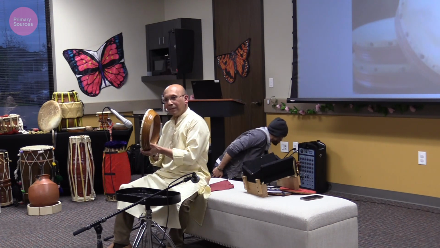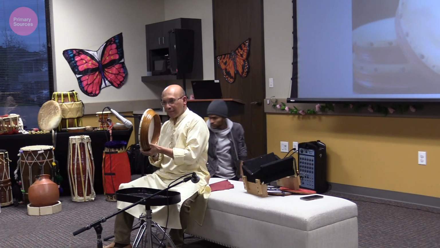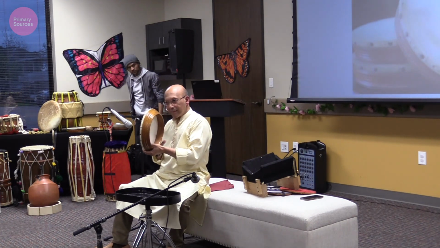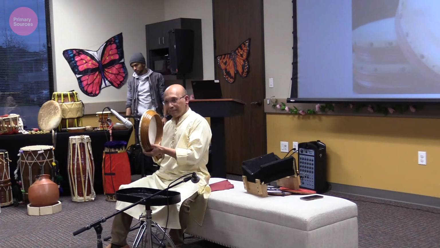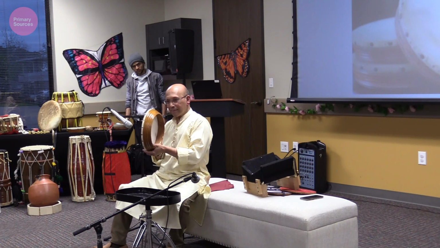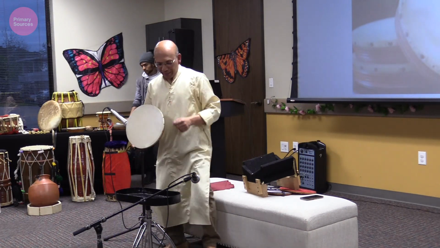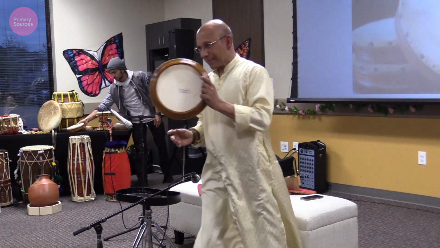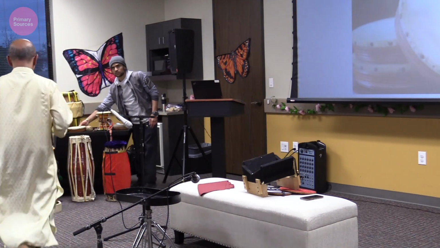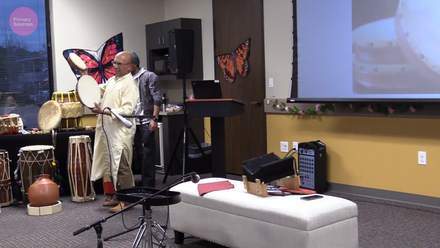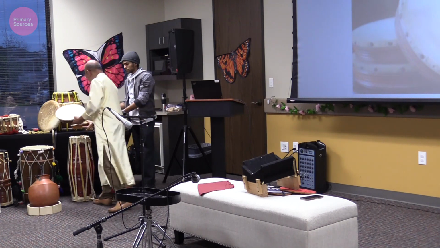Or you can play. Typically it's a goat skin, but that's a frame drum. Now the frame drums come in different sizes. You can see it's just the tone difference.